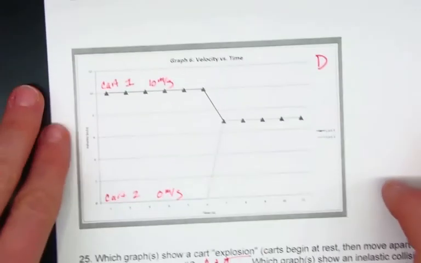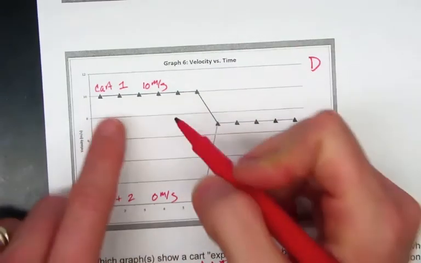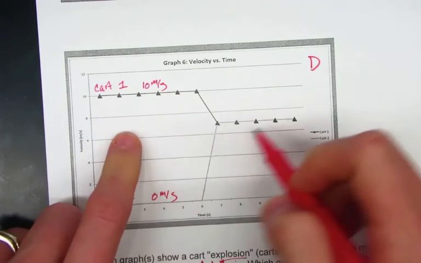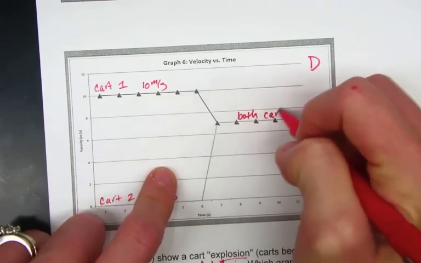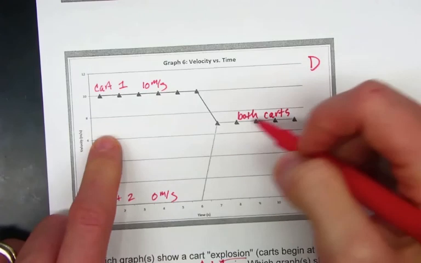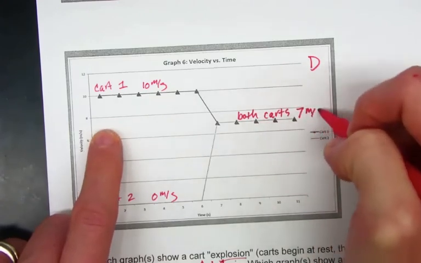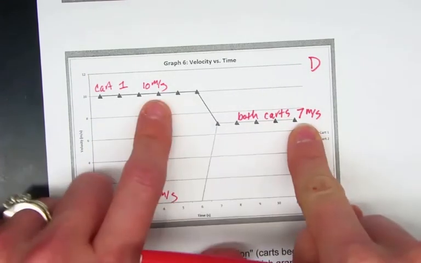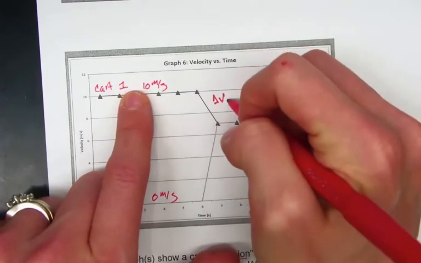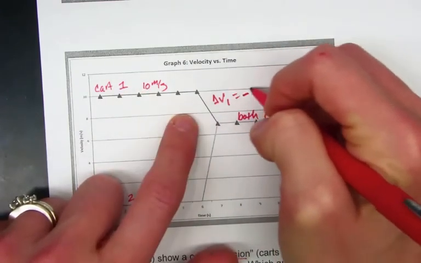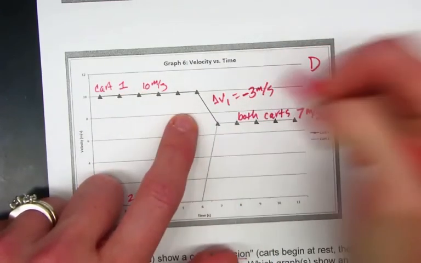And then for the last one, D, both carts end up sticking together, and they are now going 7 meters per second. All right, well 7 is the final velocity minus 10, so the change in velocity for cart 1 is negative 3 meters per second.